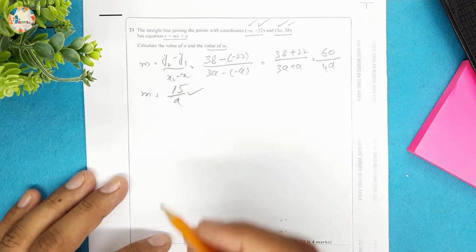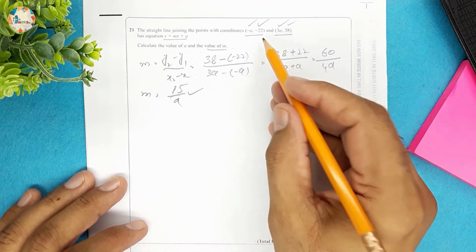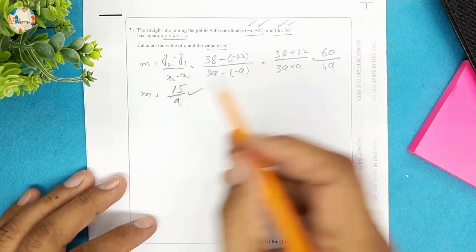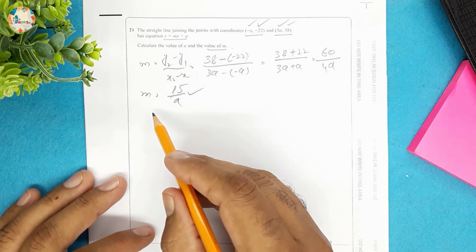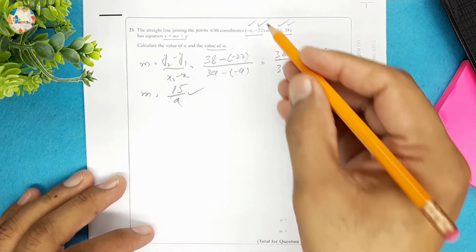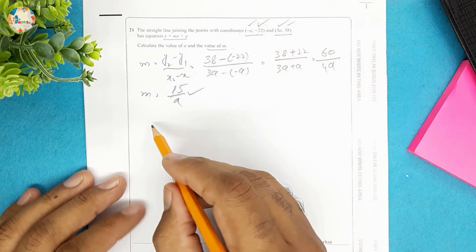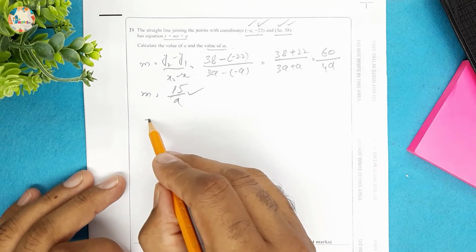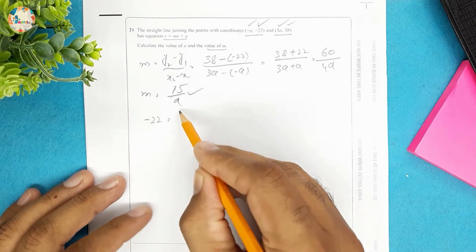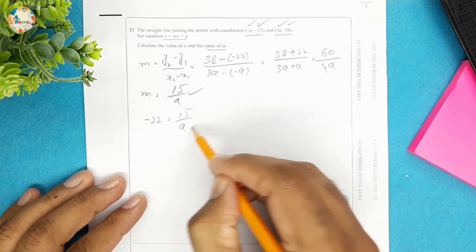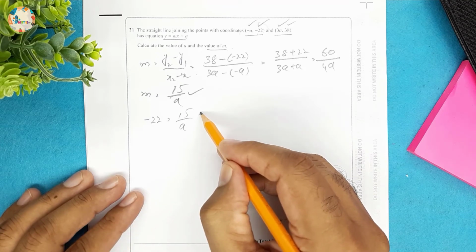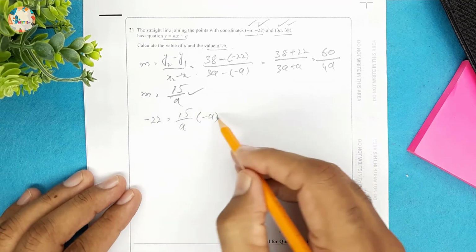Now we can write the equation for this point. We can write this x value as minus a and y value as minus 22. So we can write y is equal to mx, which is 15 over a, x value is minus a, plus c.